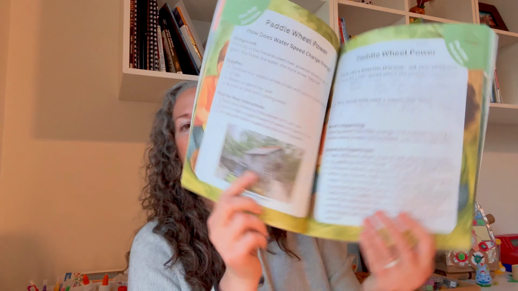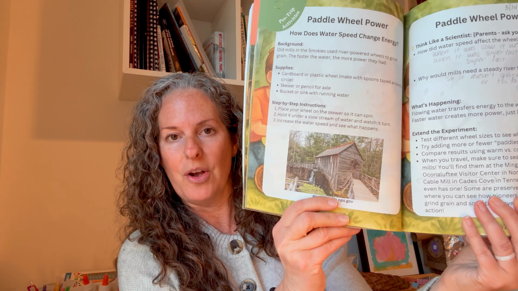It talks about mountains. It talks about animals that you're going to see. It gives you different STEM activities you can do. We did a waterfall force test this morning. That was really exciting to do. We've done a paddle wheel experiment. So all kinds of really cool things that are related to your trip to the national parks that are different than just documenting information.